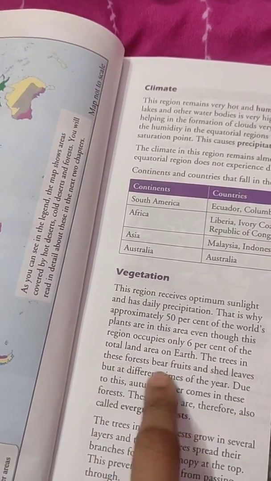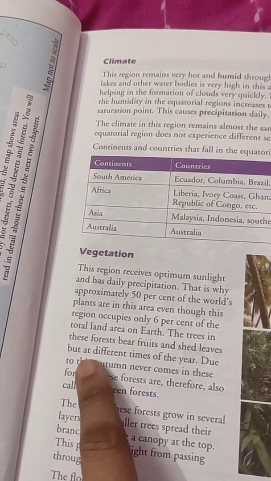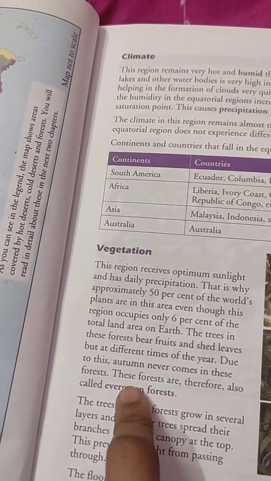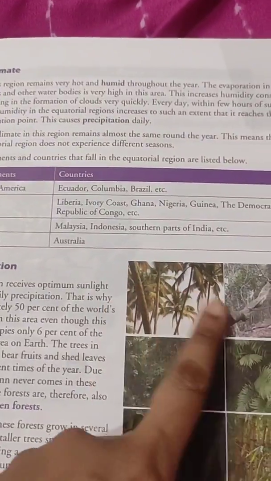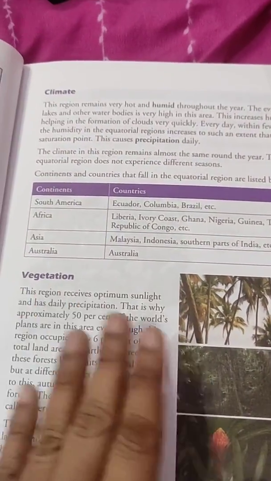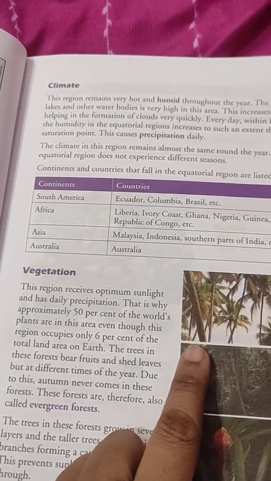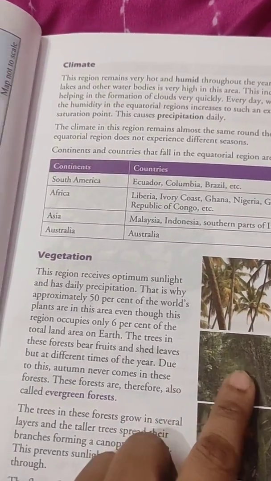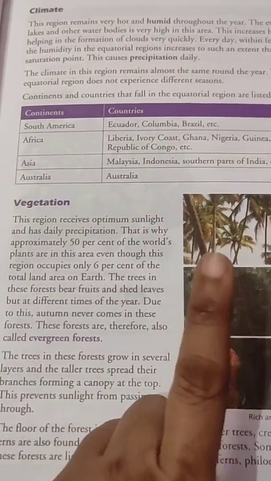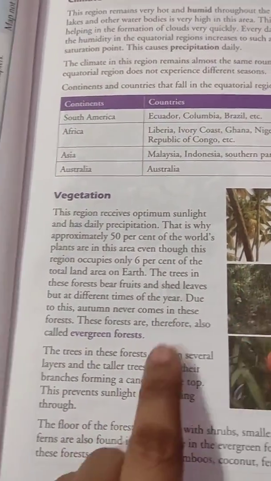The trees in these forests bear fruits and shed leaves, but at different times of the year. Due to this, autumn never comes in this forest, because here the trees are green all the time, as all the trees do not shed their leaves at the same time. So these forests are therefore also called evergreen forests.